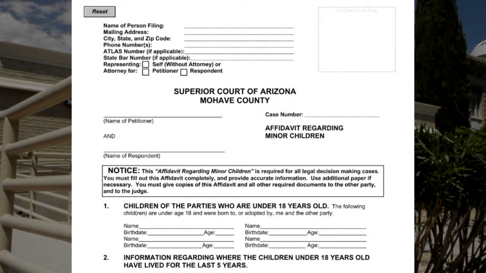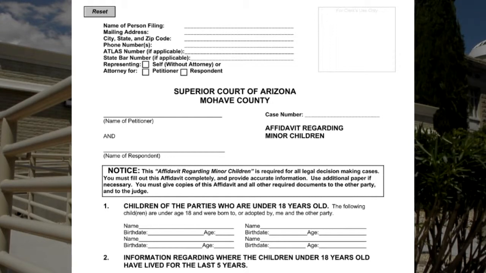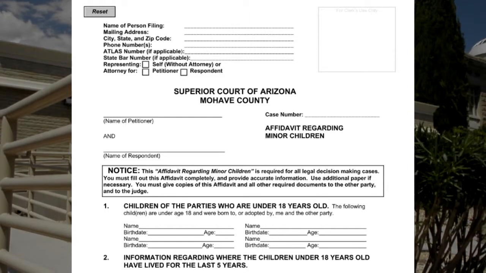The affidavit regarding minor children is where you describe your children who are under the age of 18. Their names, birth dates, addresses, etc. have to be on this form. If there are any other open cases relating to legal decision-making or custody in any other state or countries, you have to include information about those cases in question number 4. If you don't, your case may face a serious delay or even dismissal. Lying to the court usually doesn't go over well, so do your best to verify all of the information you provide and just be truthful.